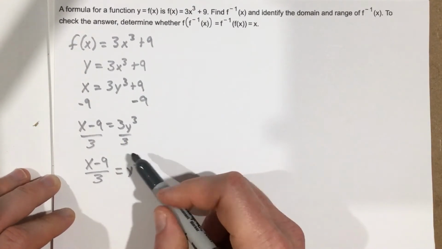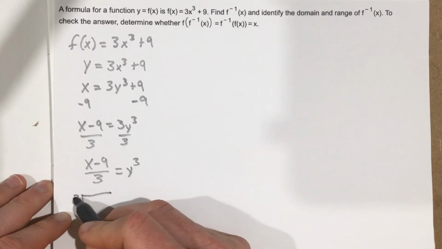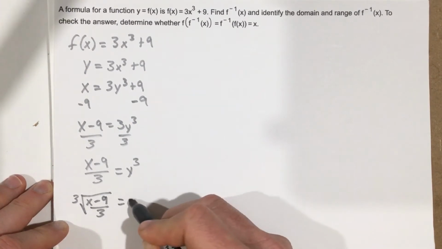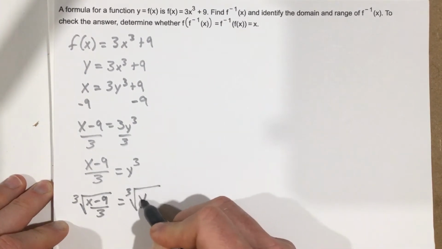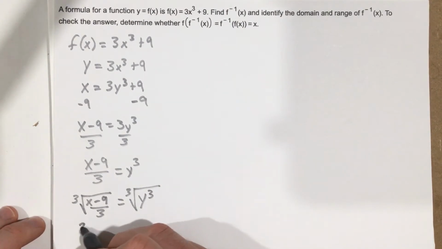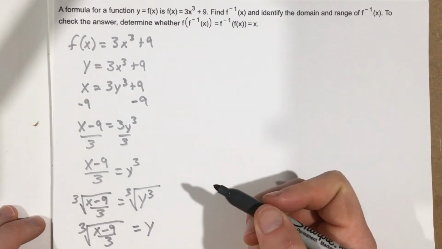We'll end up with cube root of x minus 9 over 3 equals cube root y cubed, which is going to give you cube root of x minus 9 over 3 equals y.